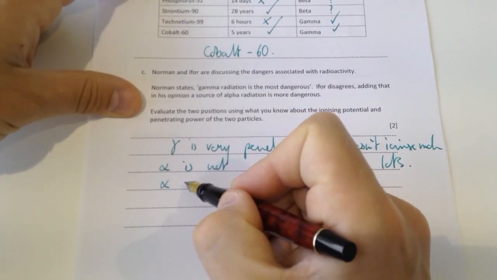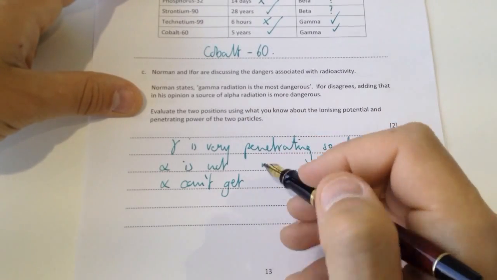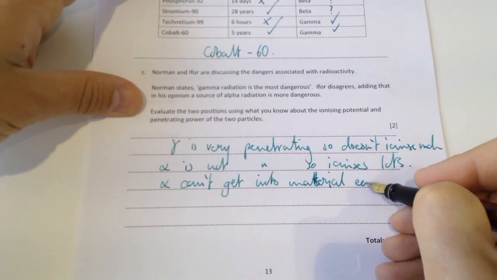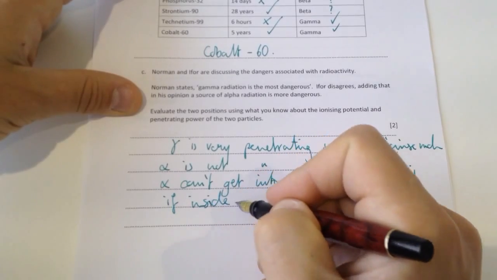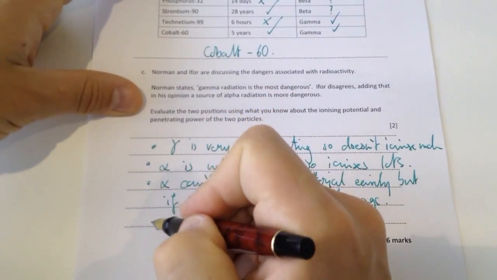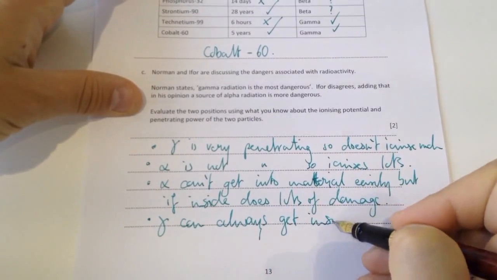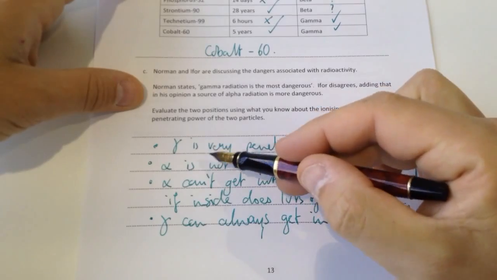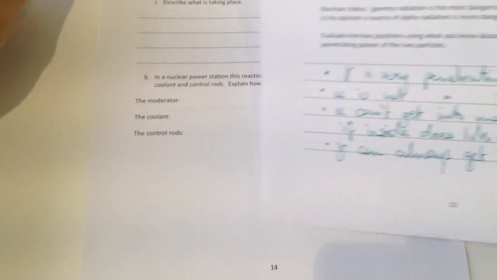Okay, but alpha can't get into material easily, this is talking about bodies. But if inside, does lots of damage. Whereas gamma can always get inside. So it is dangerous. They're not looking for you to really draw a conclusion here, they're just looking for you to draw out some important points here, because both are right in some cases and both are wrong in some cases. Good, I hope that makes sense.